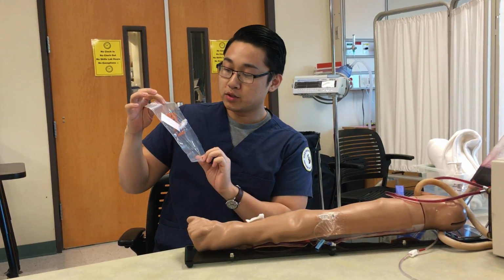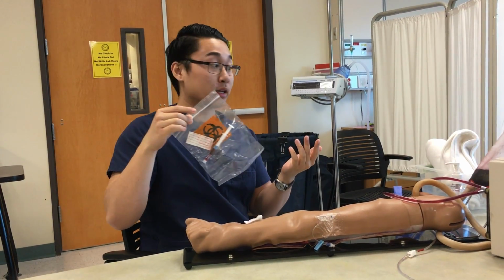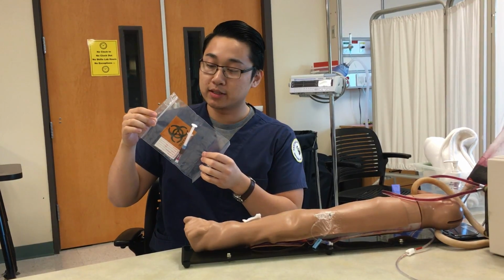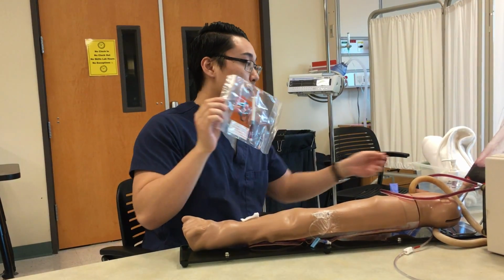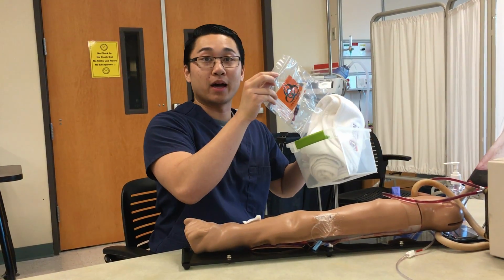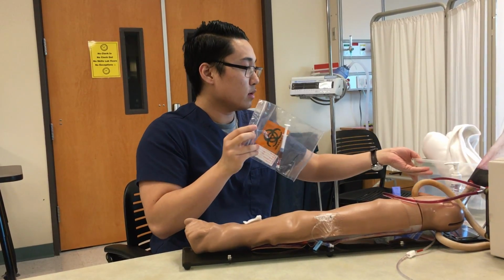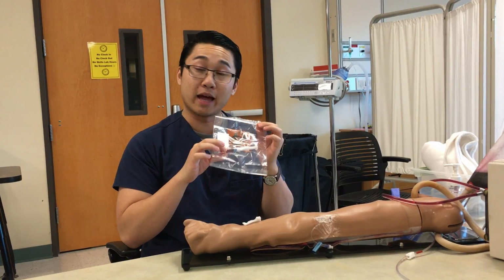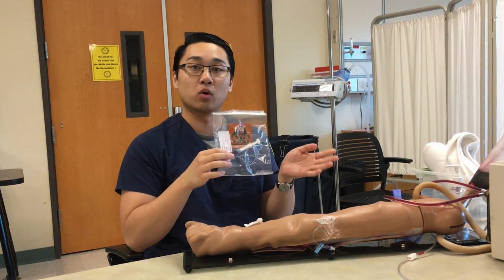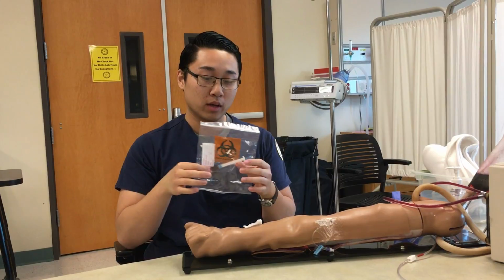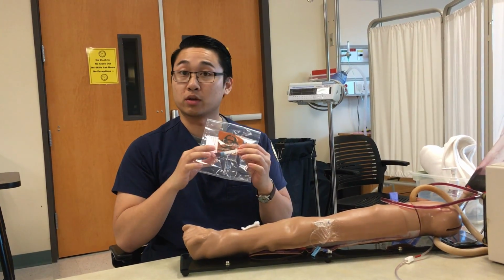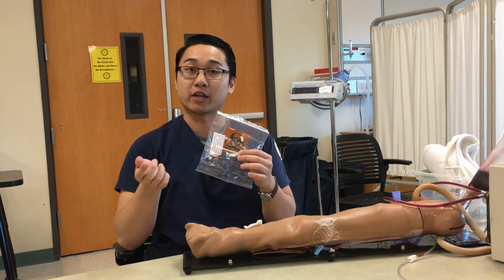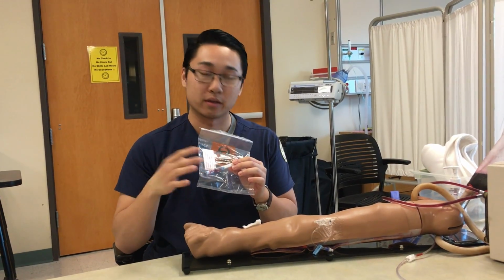So if in my arrangements I know I cannot do the testing within 15 minutes, I will put it into the ice bath or the ice slush. And if I don't test this within an hour, I have to redo the whole sampling. I have to get a new sample because this sample is no longer good. There's too much metabolization that went on, and it will give me an inaccurate reading.